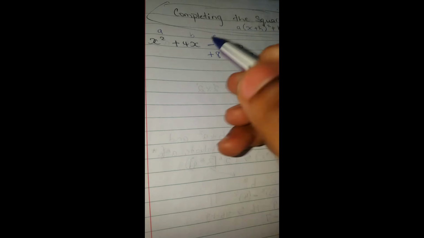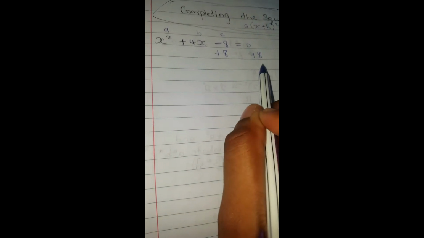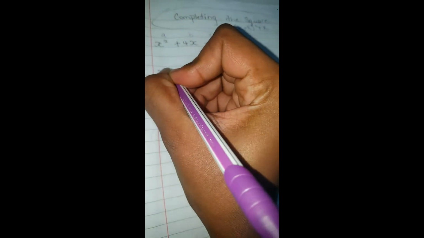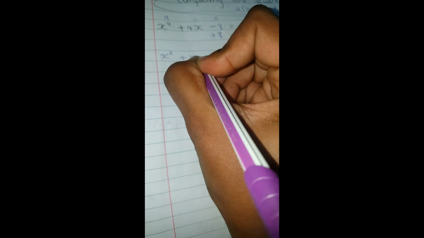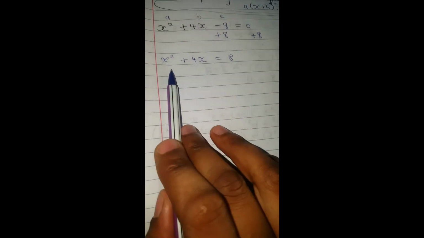And remember, it's an equation because of the equal sign, so anything you do on one side, you have to do on the other. Now we have x squared plus 4x is equal to 8. This is good because the infected are in one room and our uninfected is in the next room, so no cross-contamination can happen here.